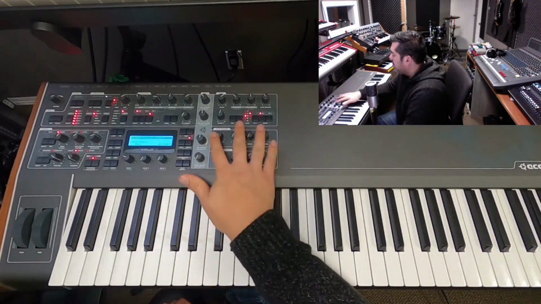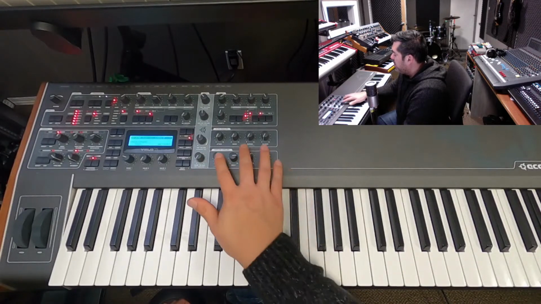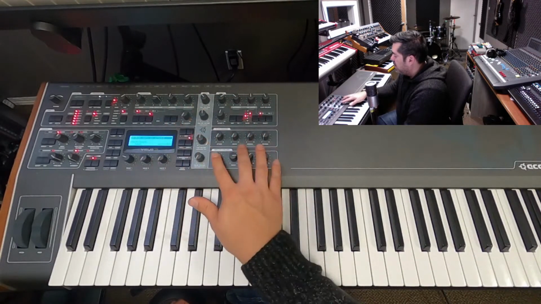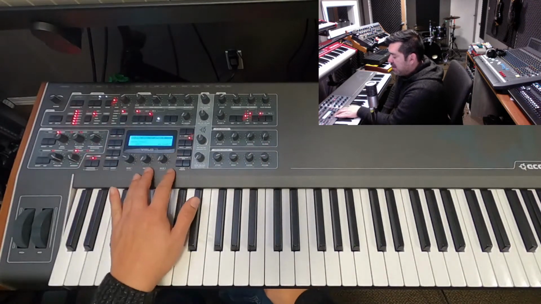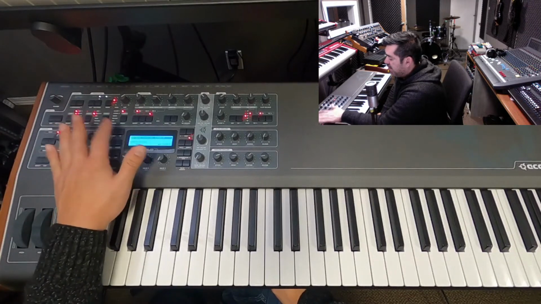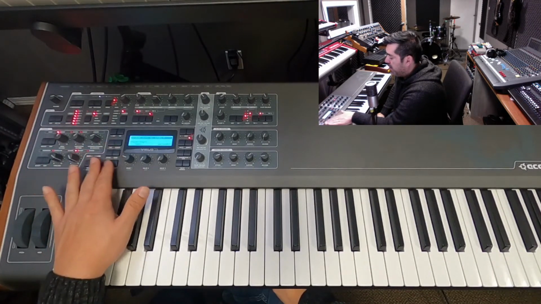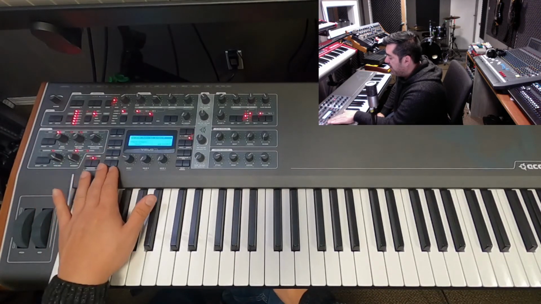The filter envelope, so these ones control these ones here, and then the amplifier envelope, so this one basically controls everything else on how it goes out. On this middle section over here, we'll find the main configuration, edit, accept, tap tempo, and whatever has to do with the patches, how you can store them, how you can find them over here.